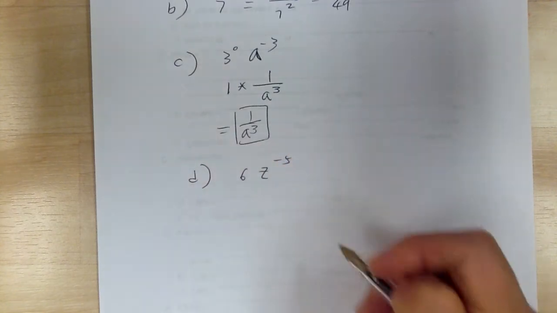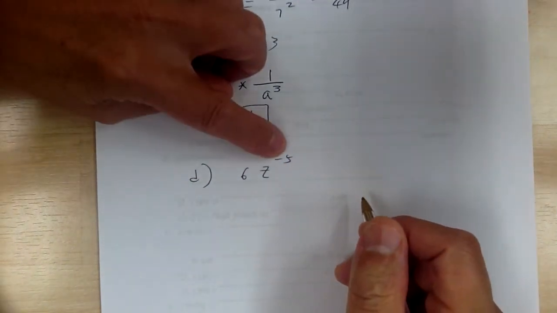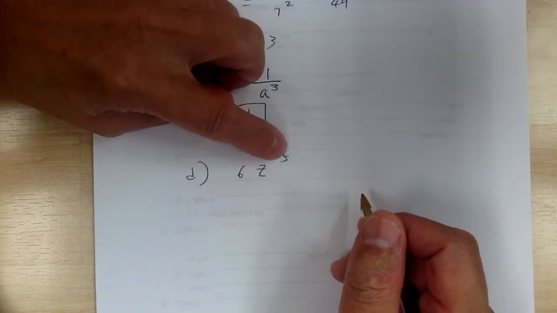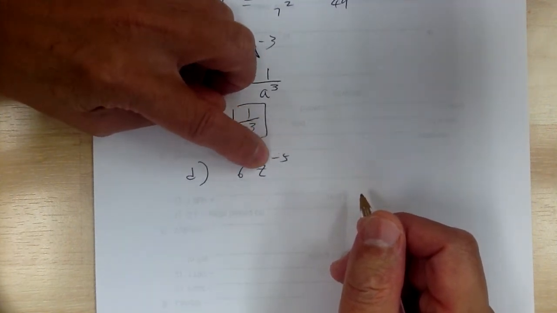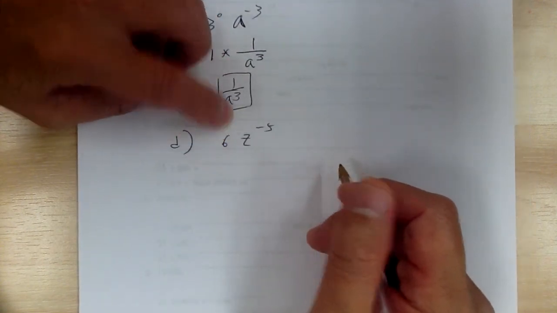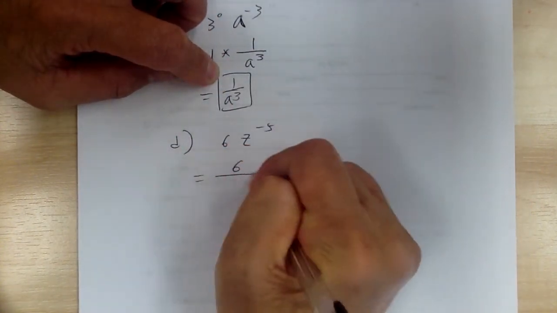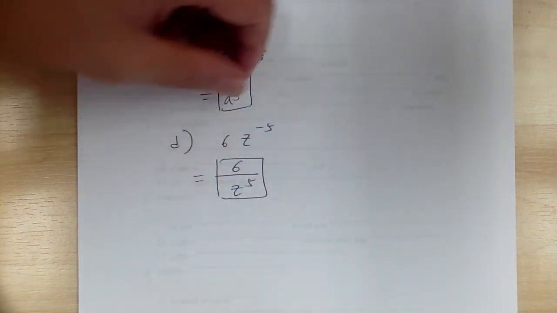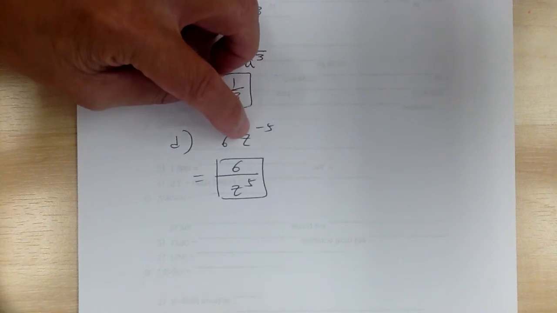6z to the negative 5. Again, exponent is for only what is immediately before that. So the negative 5 power is only for the z. It's not for the 6. So do not flip over the 6. So this will equal 6 over z to the 5. Again, exponent is only for the z only. It's only for what is immediately before it.